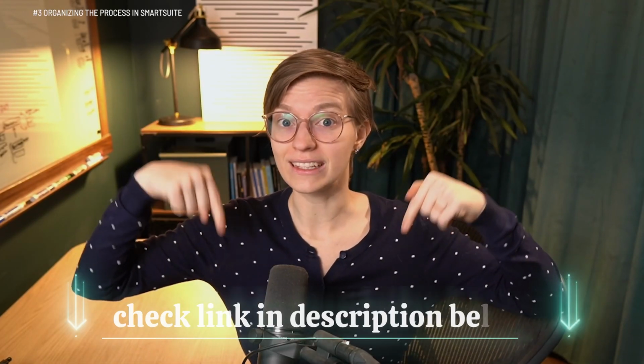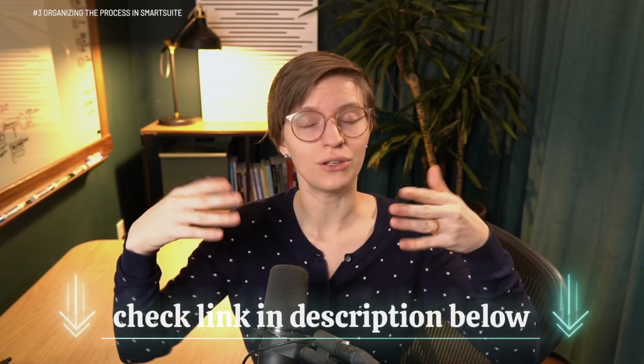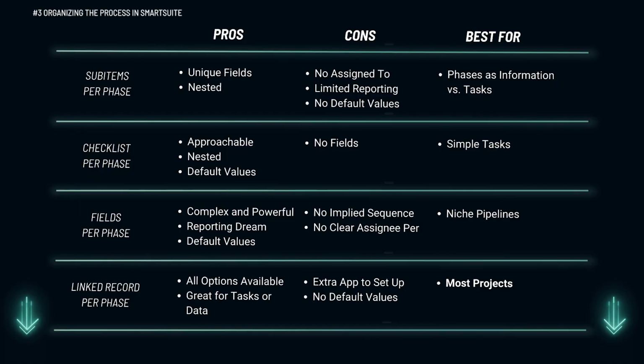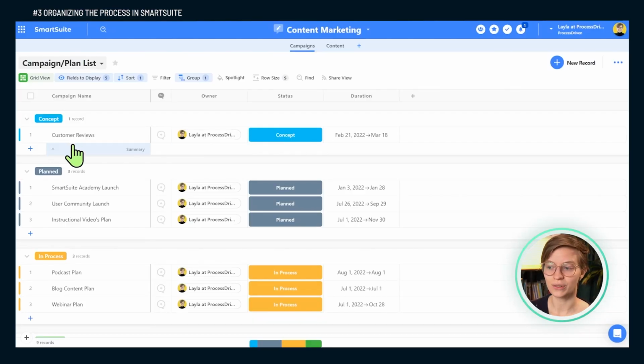But once you figure out which option fits your process based on how complex or simple it is, based on the variables I shared before, and if you need to review those, by the way, the link to the blog version of this video is below, and you can find the chart that I showed on the screen in case you want to reference it. But once you figure that out and you decide where you're heading, you just need to create those structures.